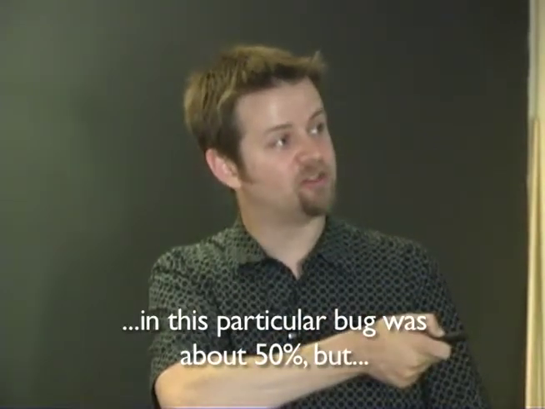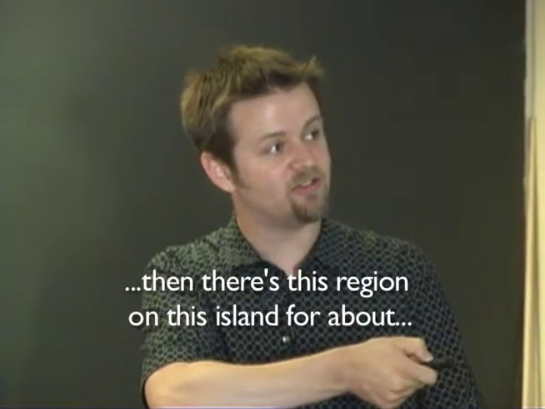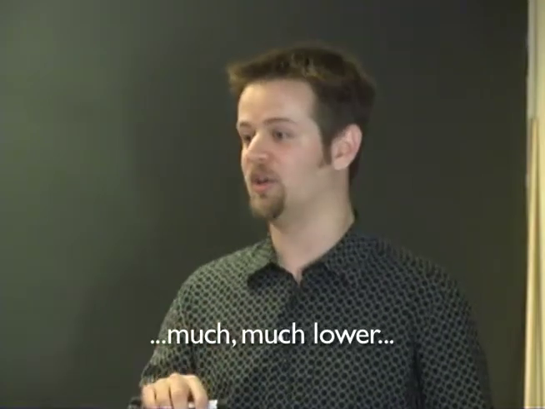Most of the chromosome in this particular bug was about 50%, but then there's this region, an island of about 45 kb, where consistently the GC percentage was much, much lower. It just came from a bug that had a different mutational bias, tended towards A's and T's, and then it pops back up. And thus you also tend to see things that are kind of clustered. There are often common regions where things can integrate in.